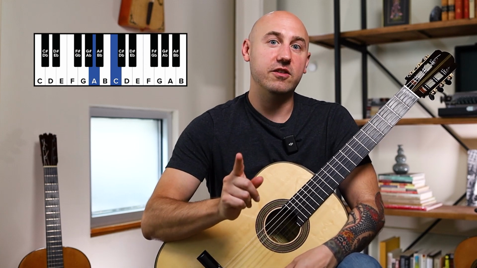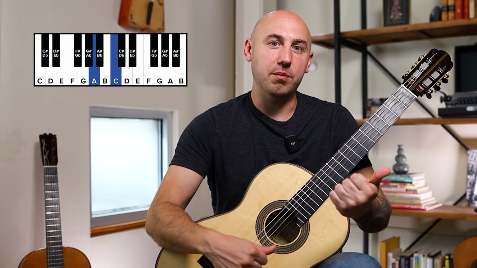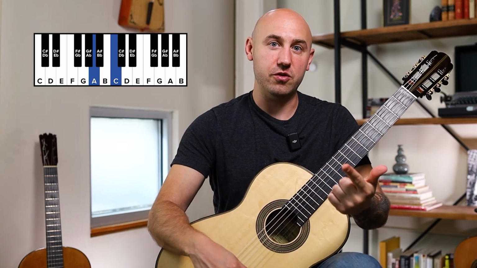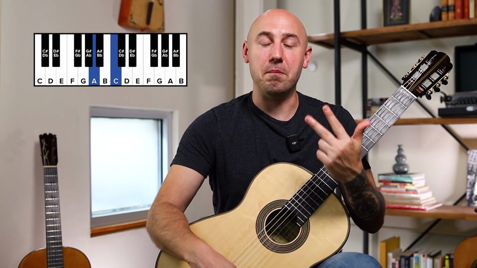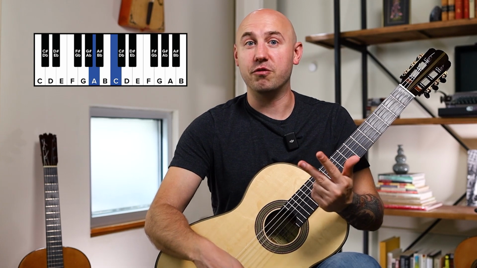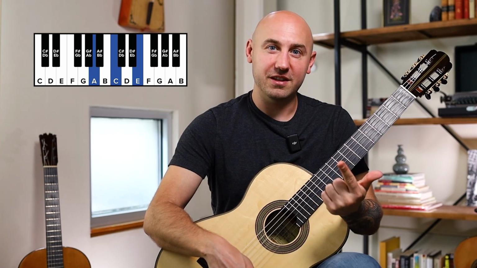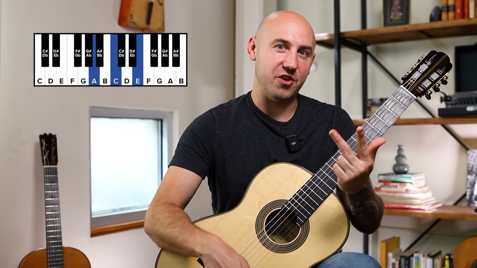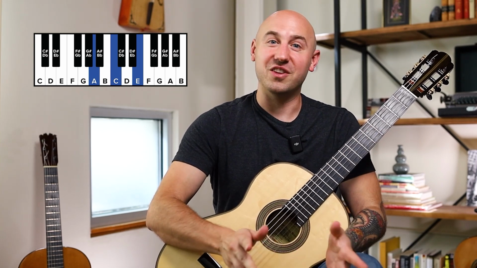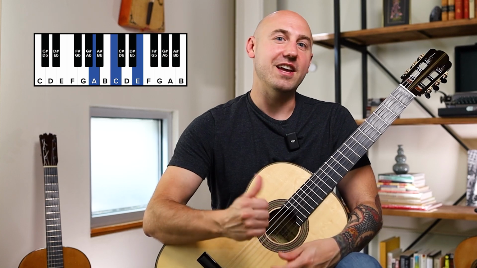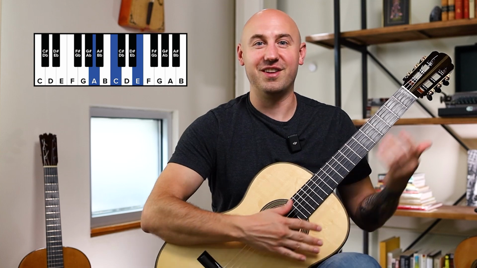So from A to C, well, we got to figure out that spacing. Let's do it. A to A sharp is 1, A sharp to B is 2, B to C is 3. So sure enough, there's a minor third. Now we got to go from C to E. So C to C sharp, that's 1. C sharp to D is 2. D to D sharp is 3. D sharp to E, that's 4. That's our major third. So as you can see, the minor chord, A minor, is A, C, E. It's a minor third plus a major third.